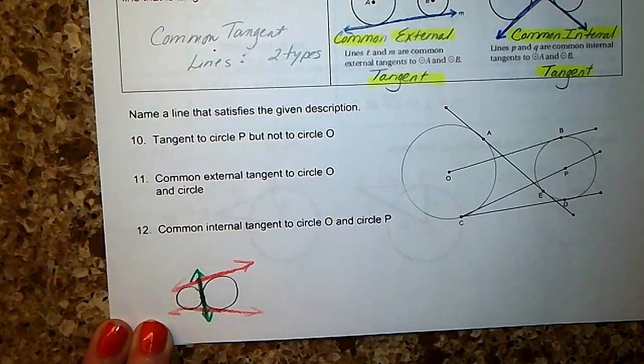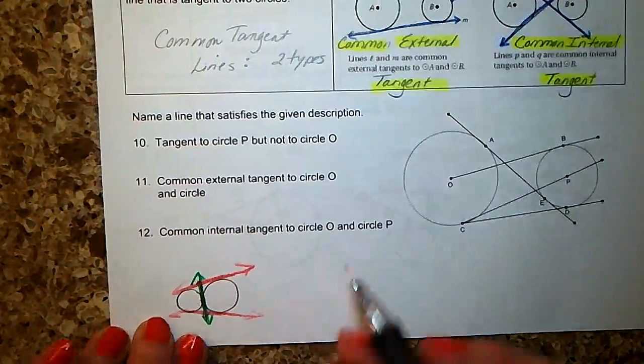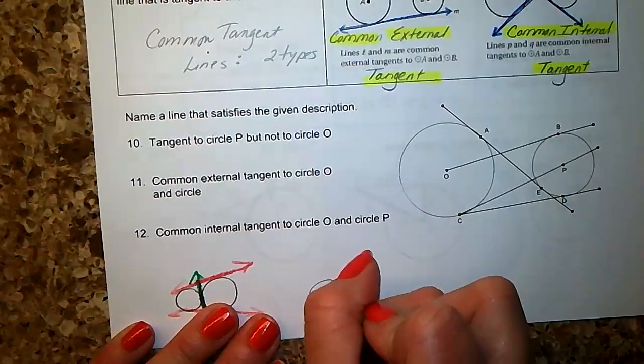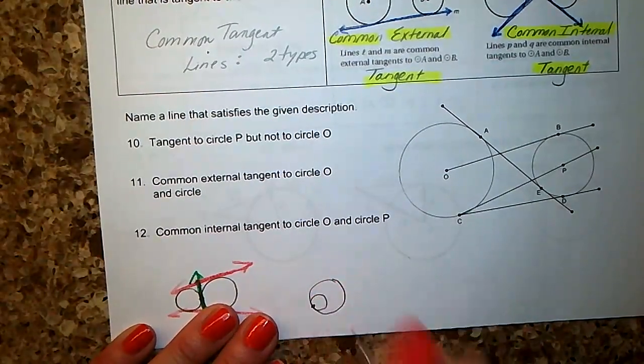But the circles in this picture are tangent to each other. And you can also have this scenario too, where you have the one inside of the other and they're touching in a point.